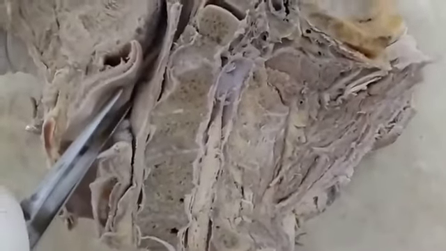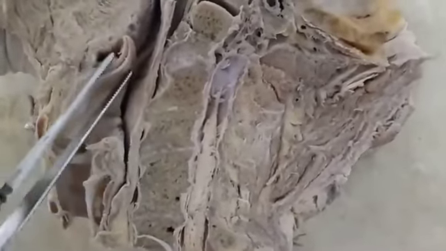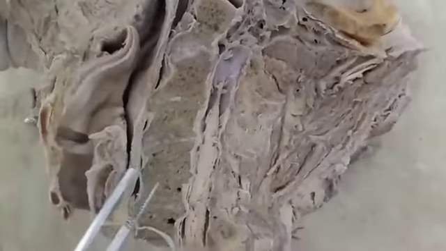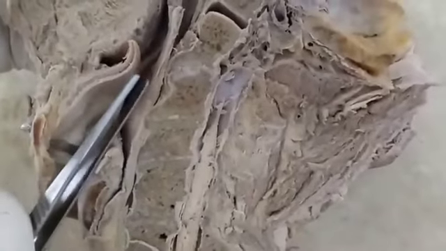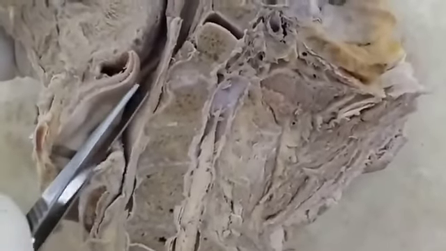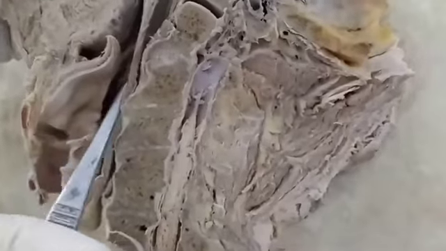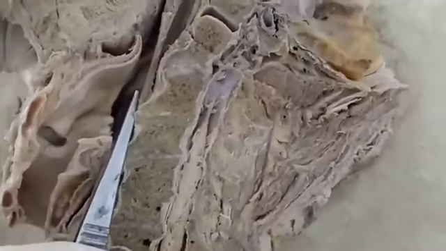The inlet of the larynx is formed by epiglottis anteriorly, interarytenoid fold of mucosa posteriorly, and aryepiglottic fold on each side. This is obliquely placed facing backward and upward and opens into laryngopharynx posteriorly.